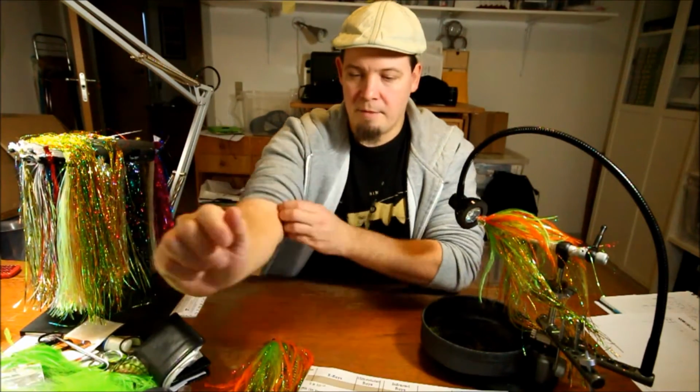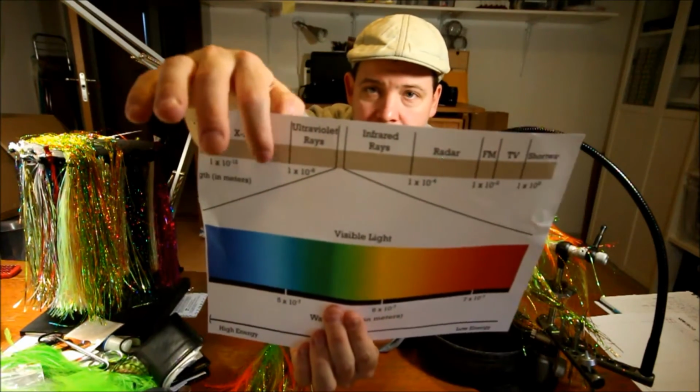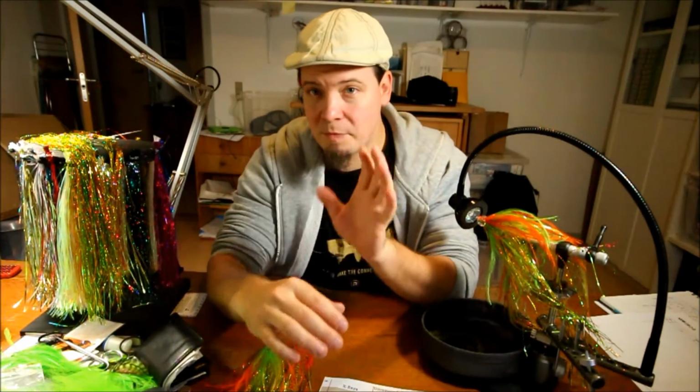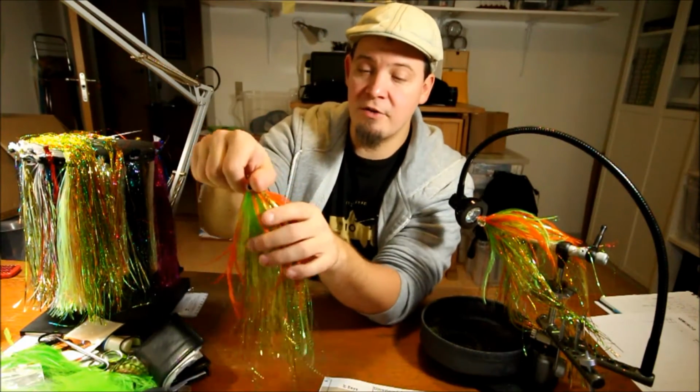So UV light is a part of a spectrum. Fluorescence is a completely different story. Fluorescence is actually something that a material can be.